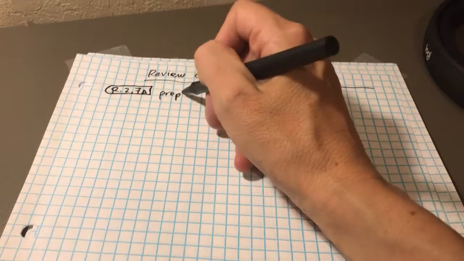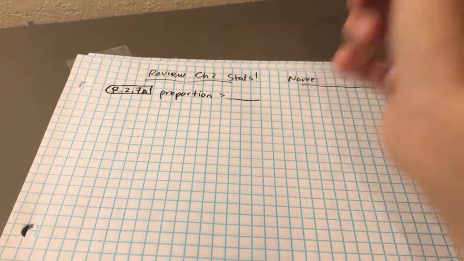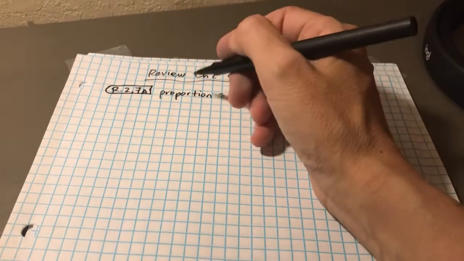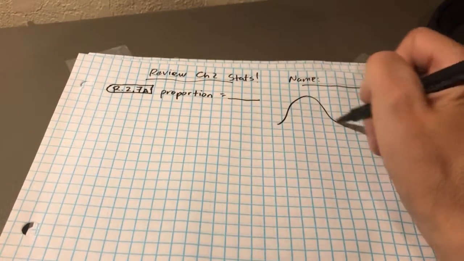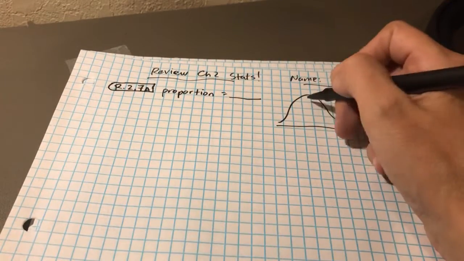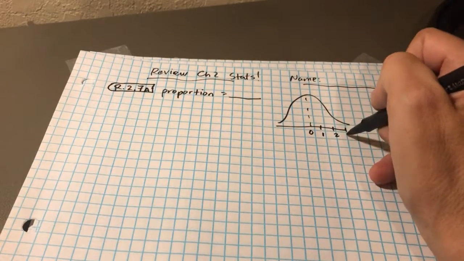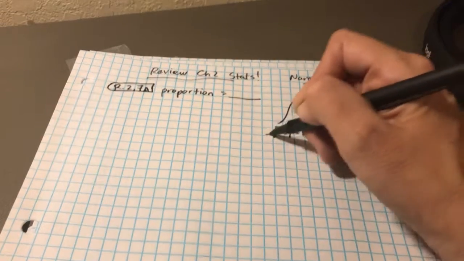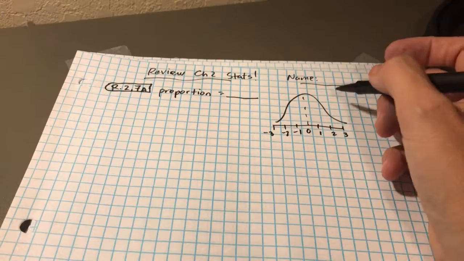So I'm looking for the proportion. So that means I want a number between 0 and 1. That's really what I'm looking for. The question also says, make a sketch. So you should make a sketch. And it's talking about just z-scores. So that means if I make a graph of normal distribution with just z-scores, it'll always look like that. We have a question just like this, day 16 in our notes.